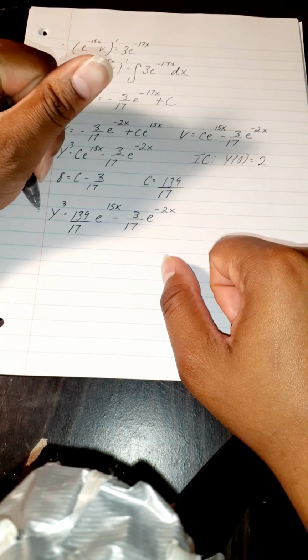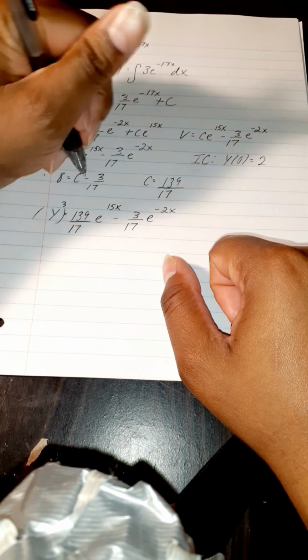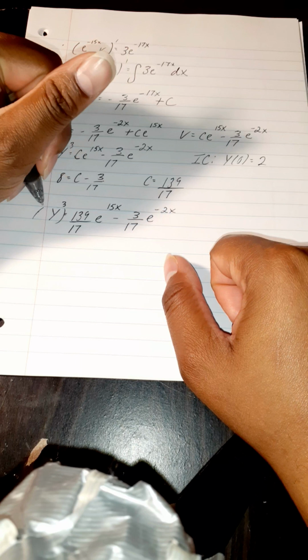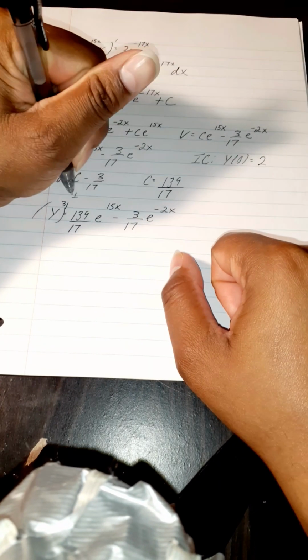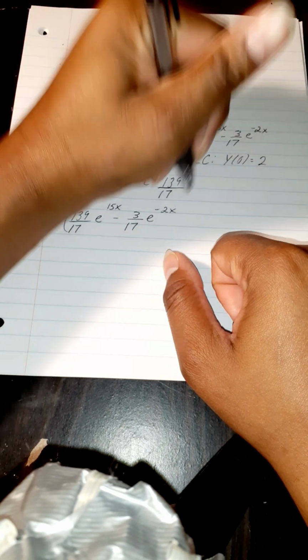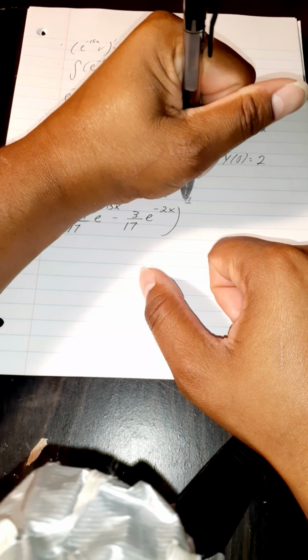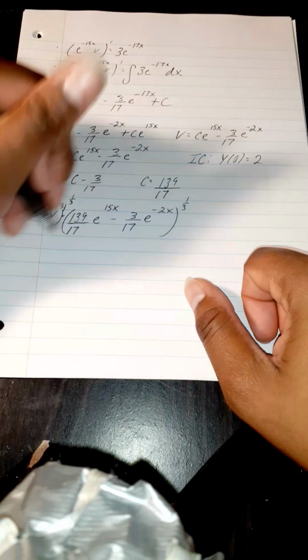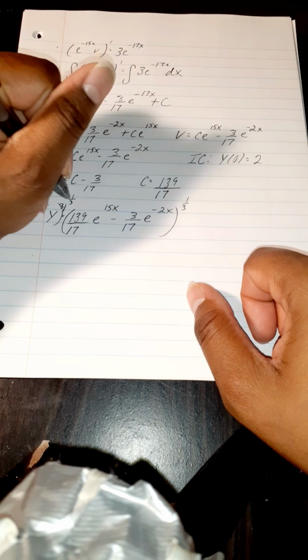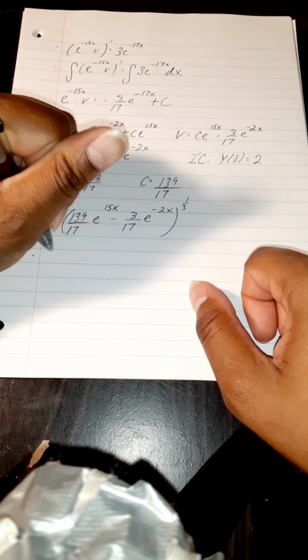So we'll raise this side here. I should have made this a little bigger. We'll raise that to the 1/3. And we'll raise this to the 1/3 as well. So obviously the 3's go away.